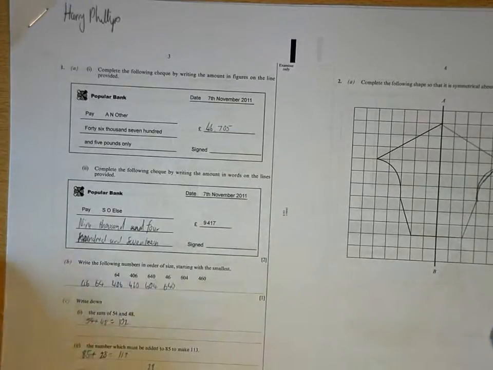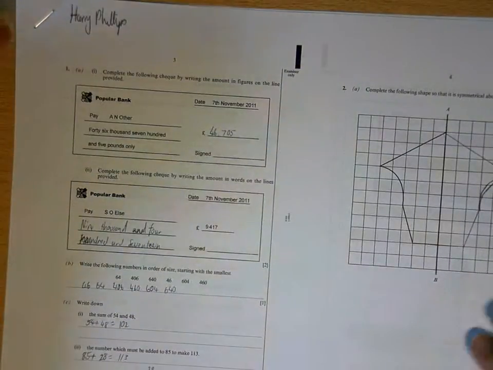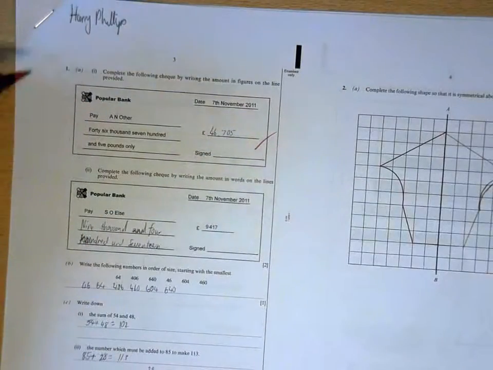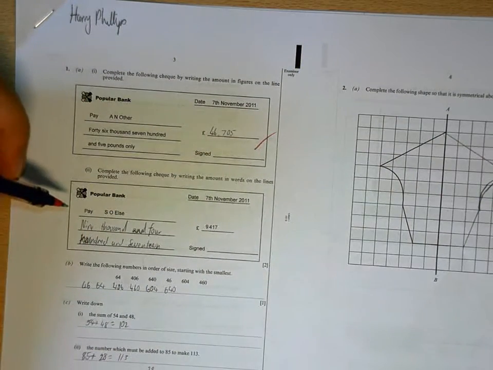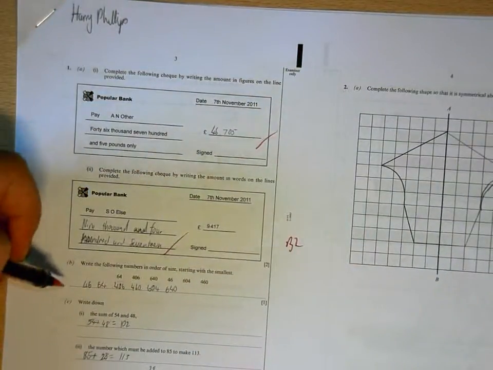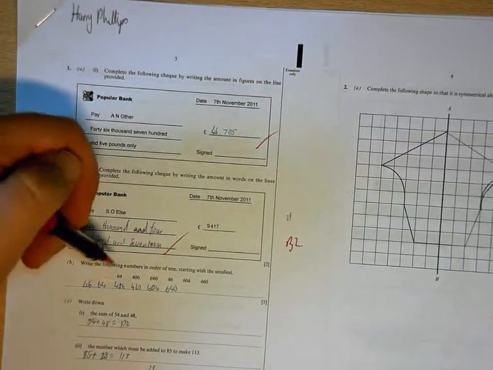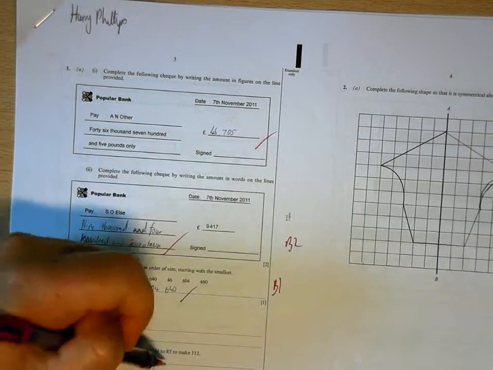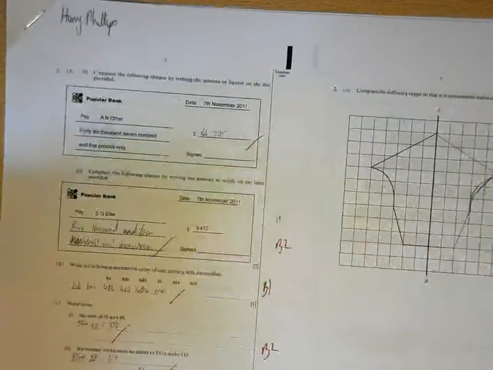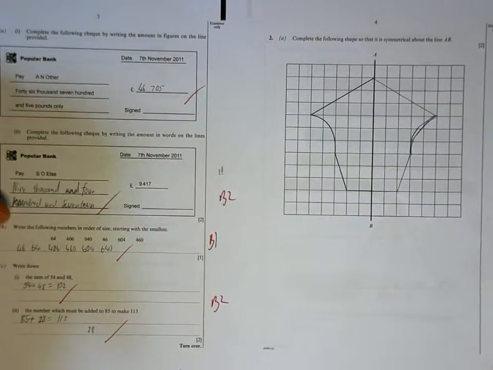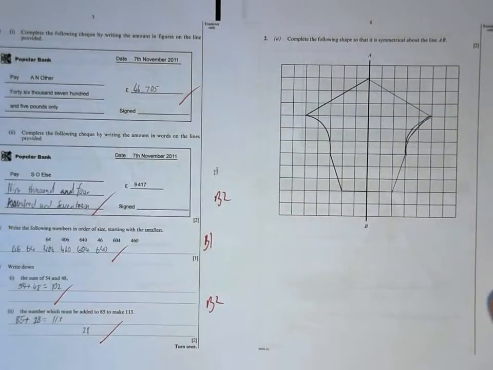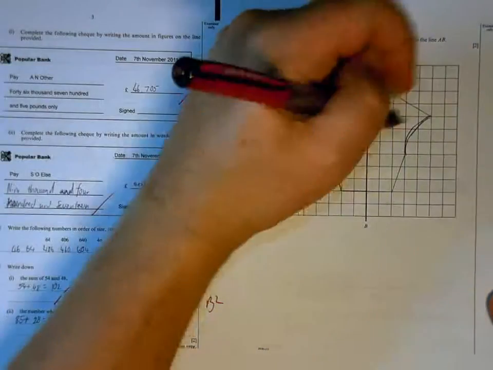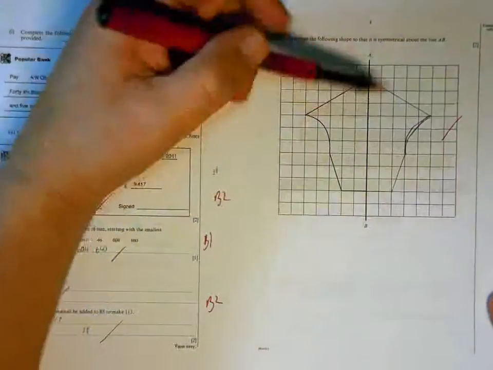Right, Harry, let's see how you get on with this paper. 46,705 is correct. 9,417 is correct, so 2 marks for that. 46, 64, 406, 460, 604, 640, that's correct. 102 and 28 is also correct. And for this, that is correct as well.